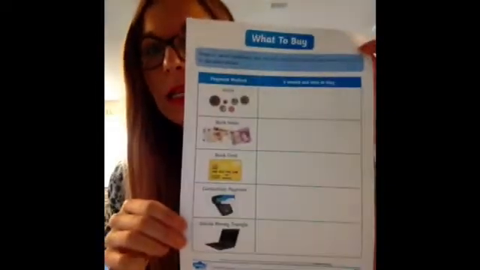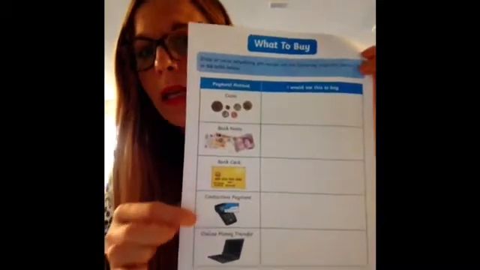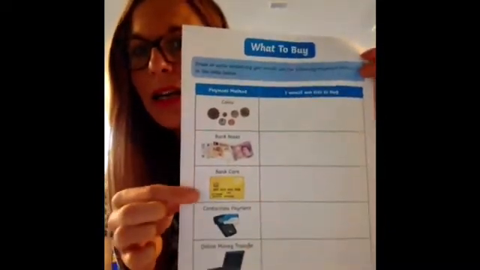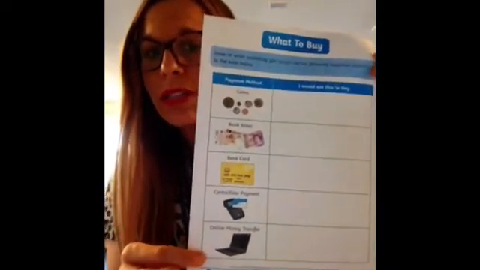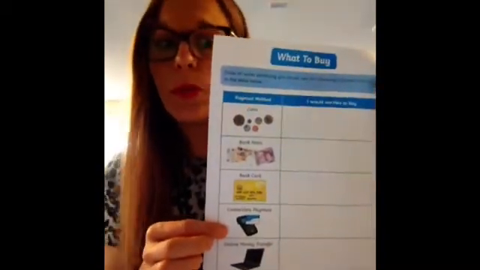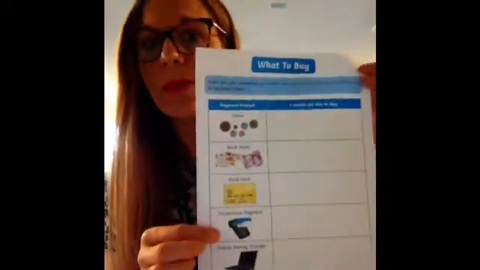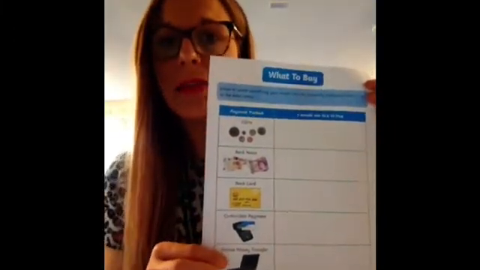Okay, so you're going to have something like this, and you're going to have different types of payment method. Like we discussed, we've got coins, banknotes, bank card, contactless payment, and online money transfers. And I will say with contactless payment, there is a limit. You can only do it up to, I think it's now £40, okay? So you might need to know that when we're looking at our next activity.